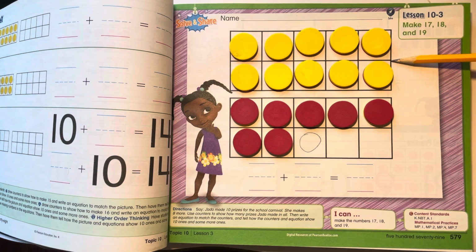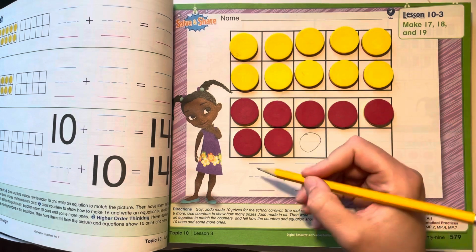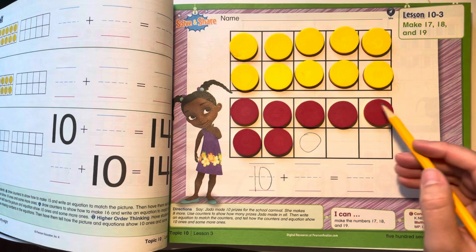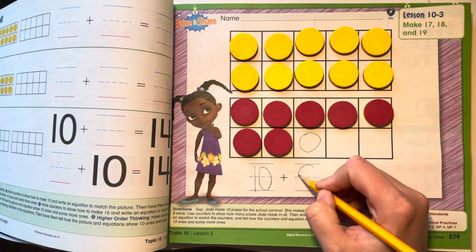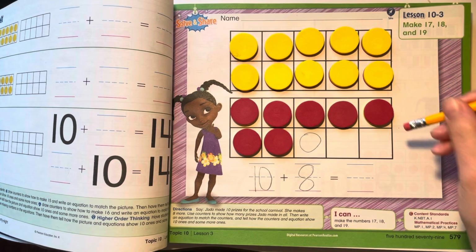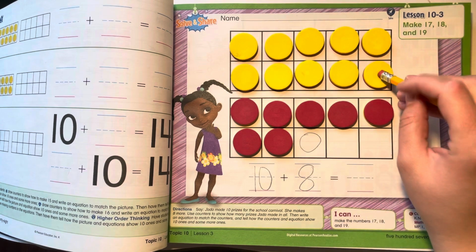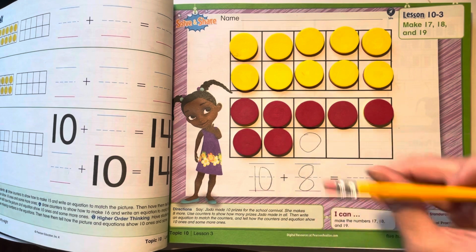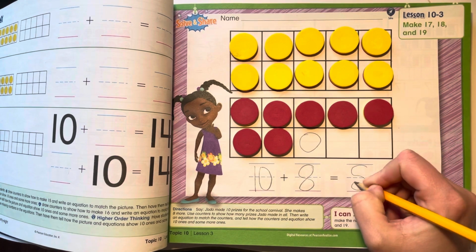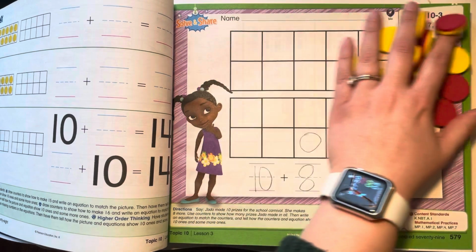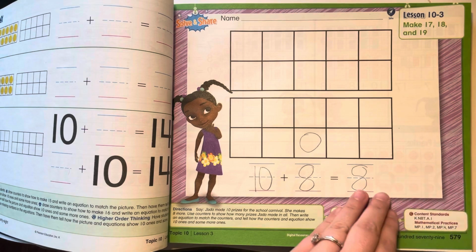So how many do we start with? How many is in our first group? 10. And how many is in our second group? 1, 2, 3, 4, 5, 6, 7, 8. There are 8. Now how many is that all together? 10 plus 8. We can count them. We know that there's 10 in here, so we can start with 10, 11, 12, 13, 14, 15, 16, 17, 18. There are 18 counters in all. All right, we're going to be practicing 17, 18, and 19 today.